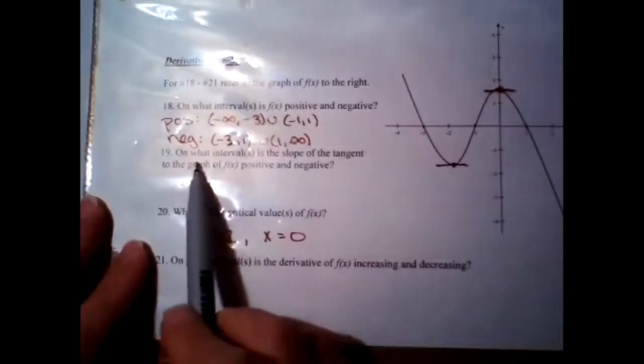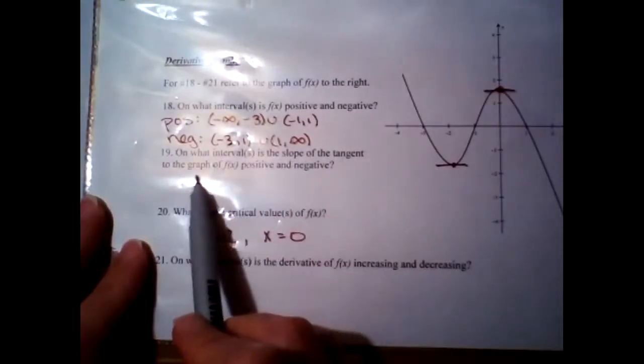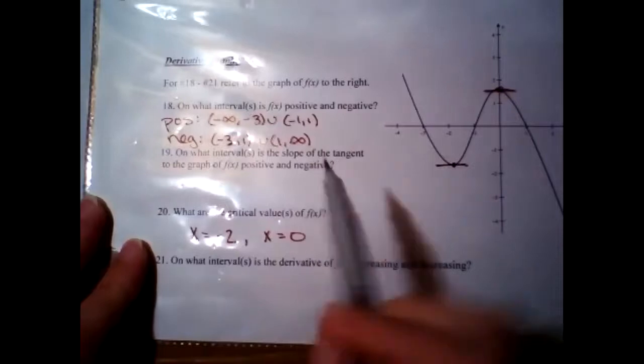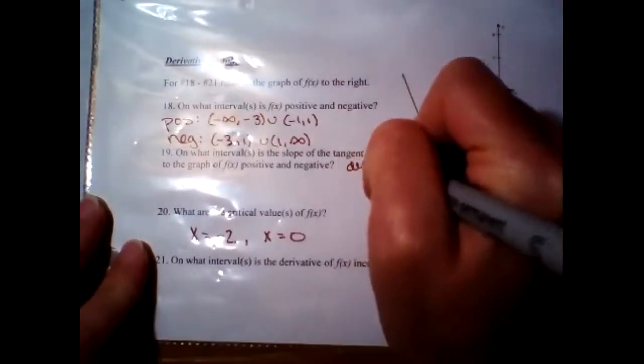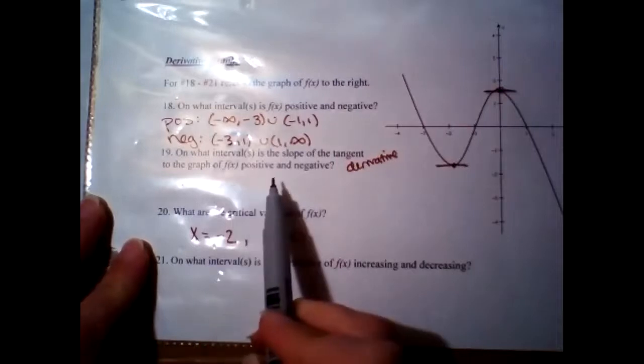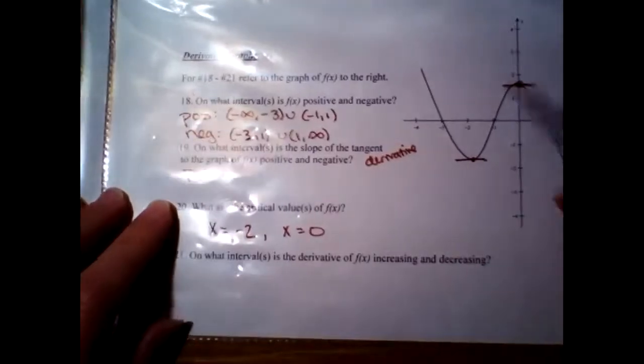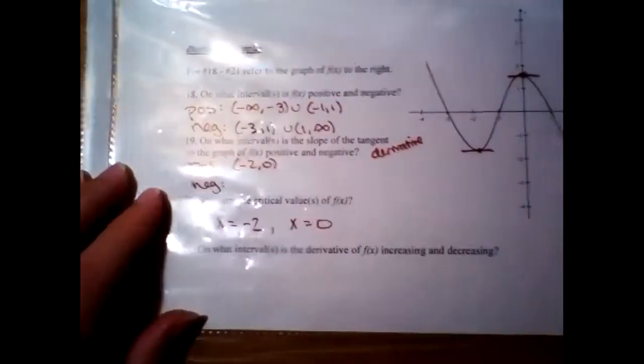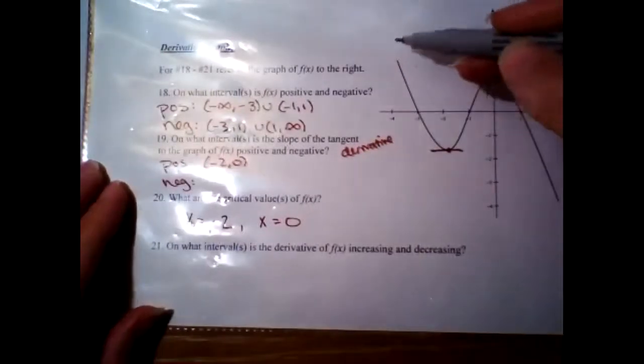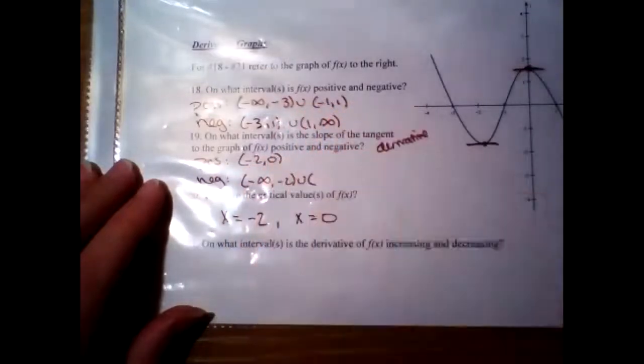19 is asking, on what intervals is the slope of the tangent to the graph positive and negative? Now, slope of the tangent line means derivative. So where is the derivative positive and negative? All right, the derivative is positive where this graph is increasing. So this graph is increasing from -2 to 0. And the derivative is negative where this graph is decreasing. So that would be -∞ to -2, and then also 0 to infinity.